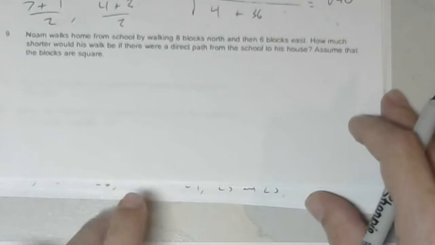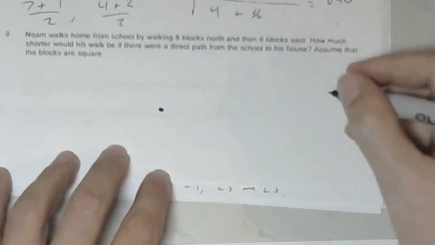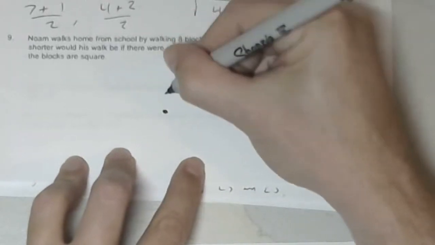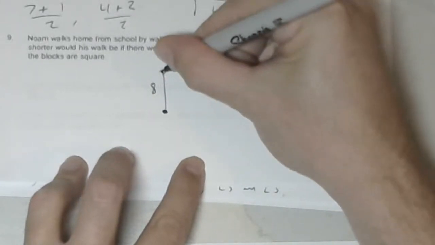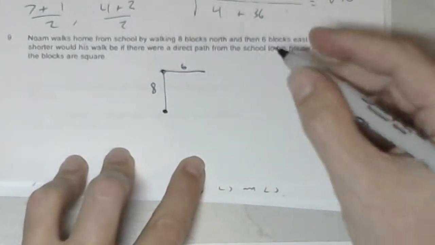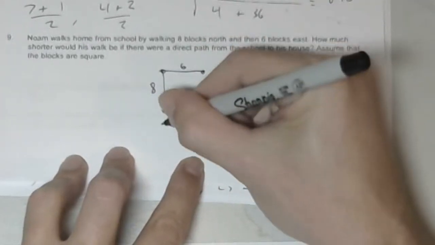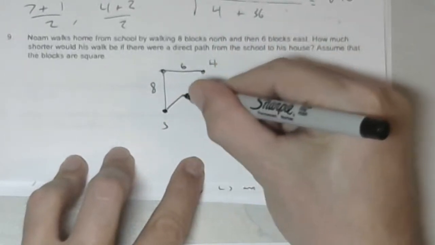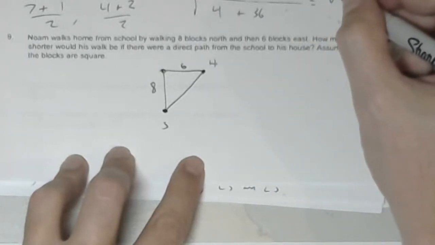Okay, Noam walks home from school by walking 8 blocks north and then 6 blocks east. So I'm not going to set up a coordinate plane exactly, but he walks 8 blocks north and then 6 blocks east. How much shorter would his walk be if there were a direct path? He walks home from school. So this is home and this is school. Not that it would matter if I switch those. How much shorter would his walk be?